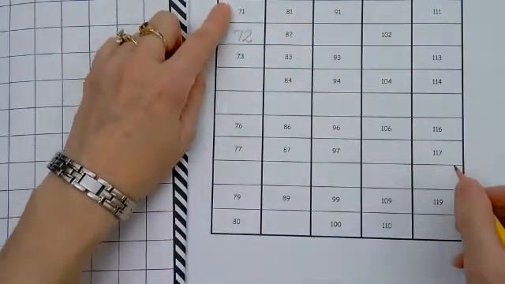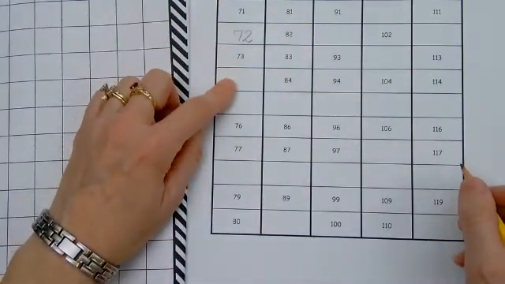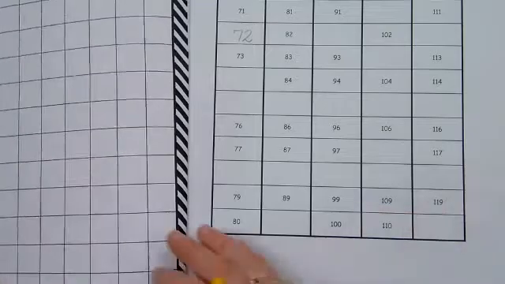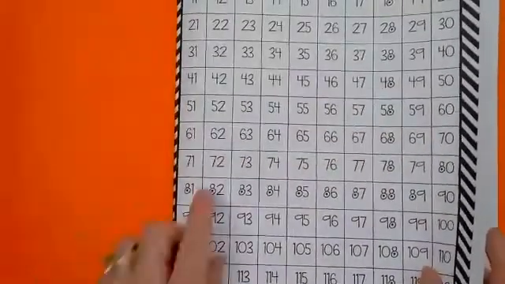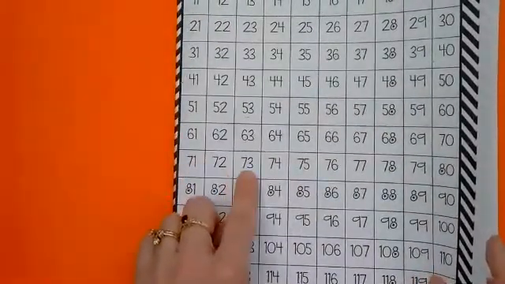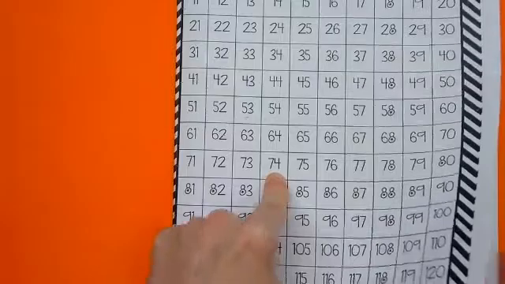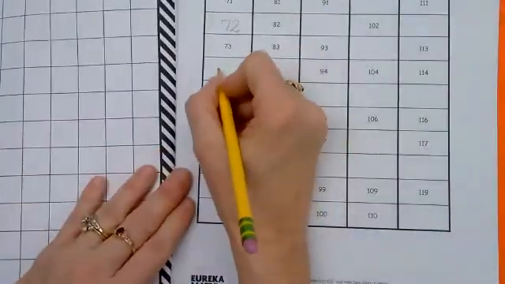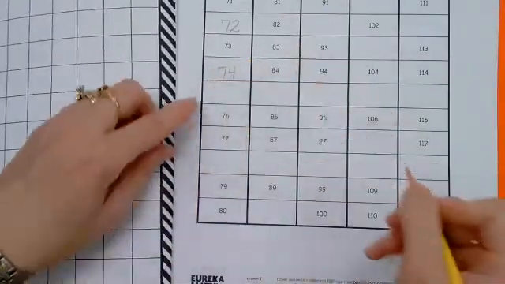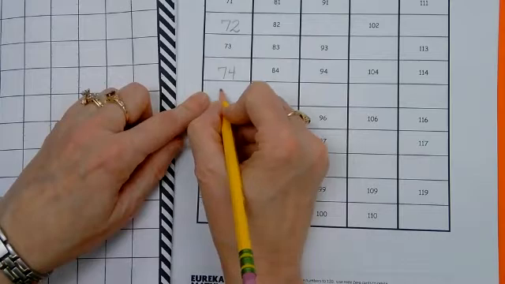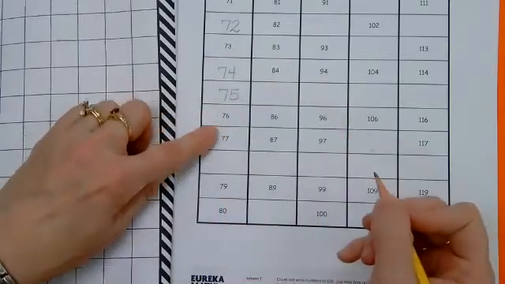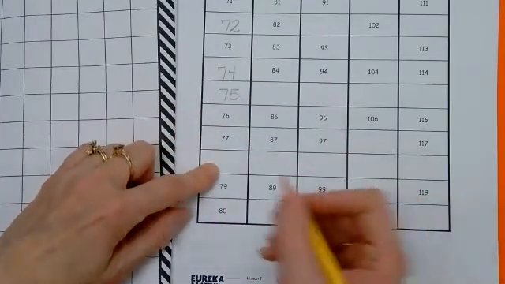Okay? 71, 72, 73. What comes next? If you're not sure, go back. 71, 72, 73, 74 comes next. Then what comes after that? 75. 76, 77, what comes next? 78.